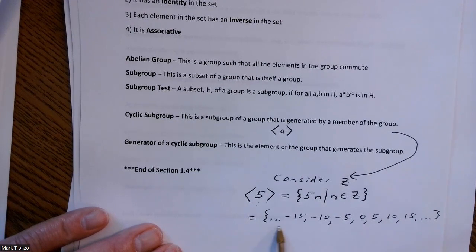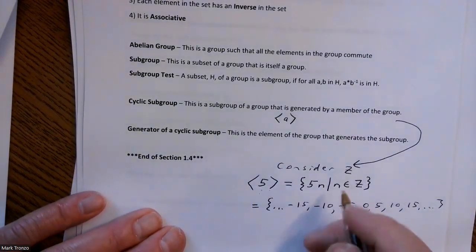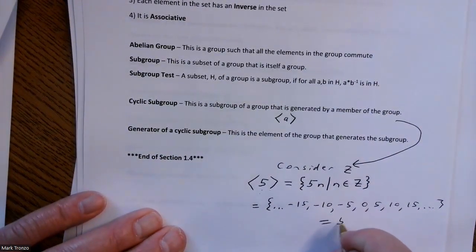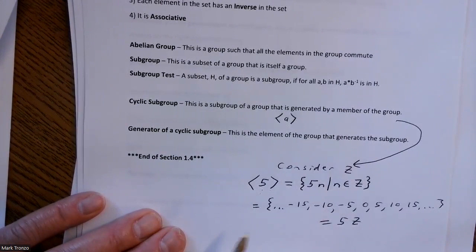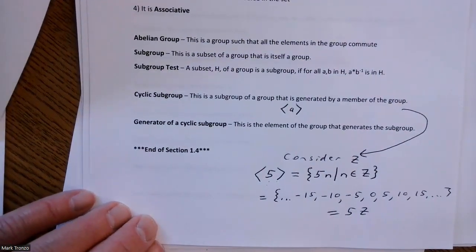When you do this, it ends up being the subgroup 5Z. So in this case, we can say that 5 will actually generate this group, because if you add 5 together with itself over and over and subtract it over and over, in all the possible ways, it's going to give you that whole subgroup. Therefore, we call 5 the generator. Good question. Any other questions on that?